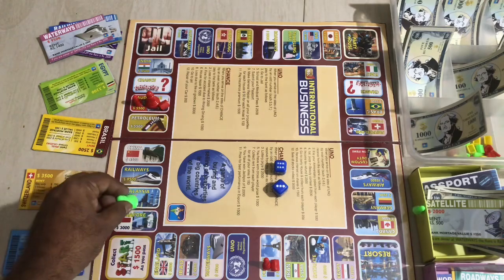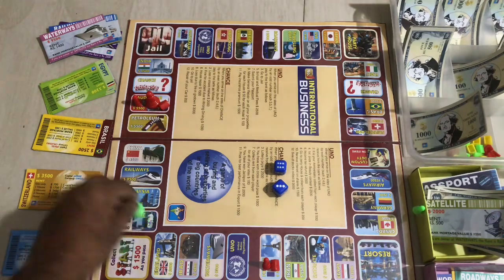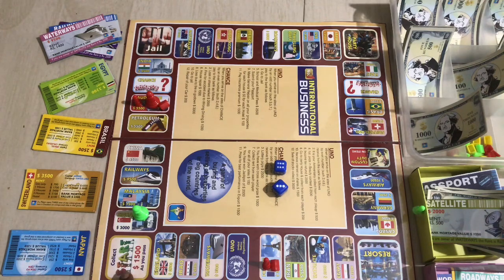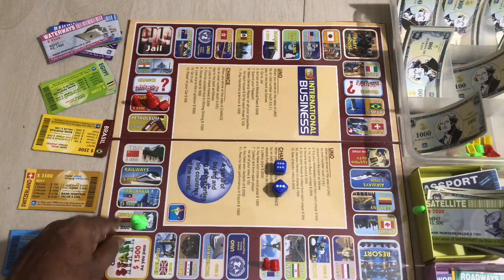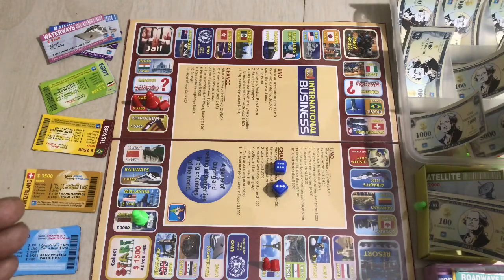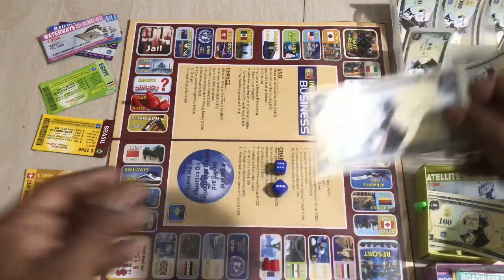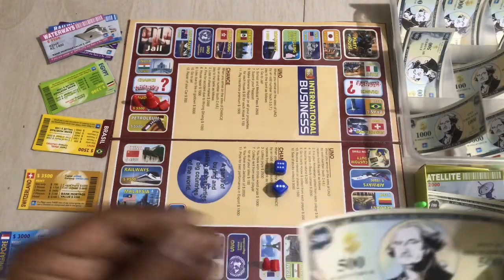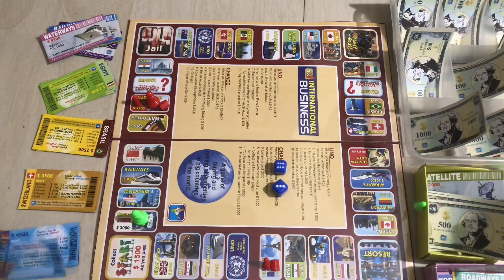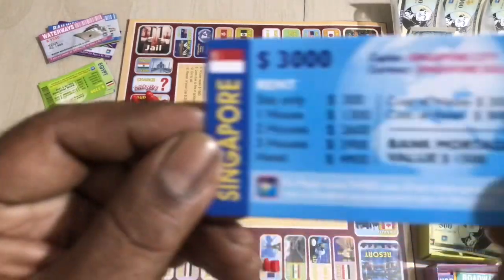Pay to the bank $3,000 for Singapore and $1,500 for pass. $4,500 he will pay to the bank, and get the Singapore property card.